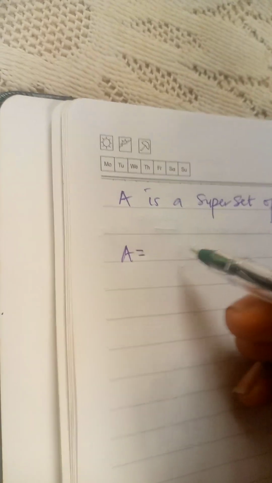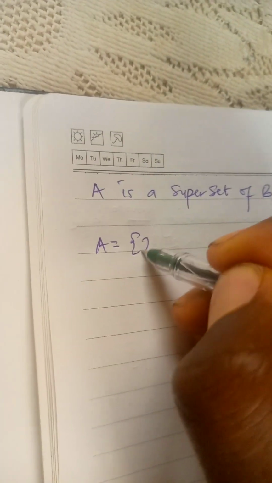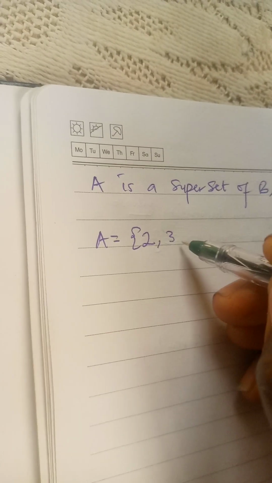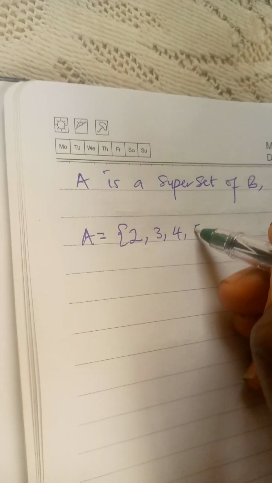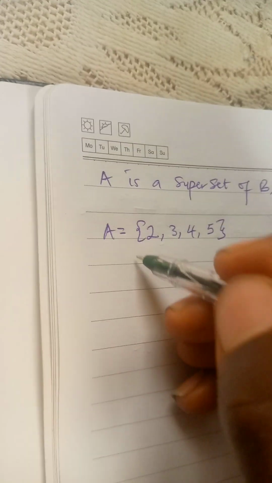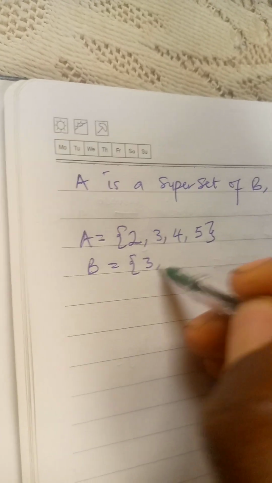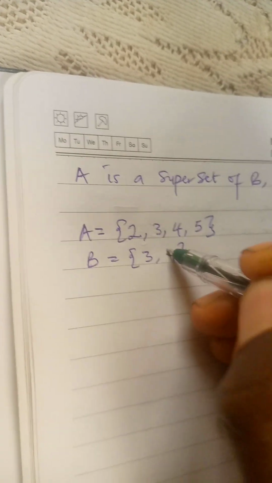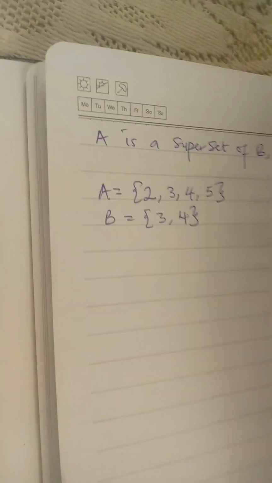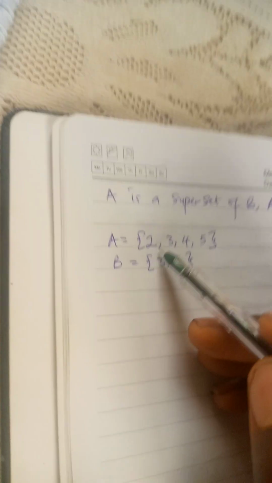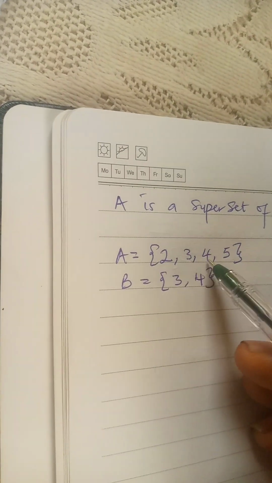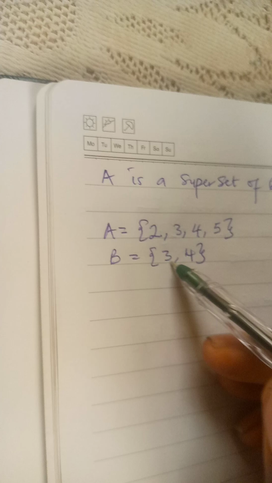For example, if we have A equal to 2, 3, 4, 5, and B equal to 3 and 4, here we can see that A has 2, 3, 4, 5, and B is 3, 4.